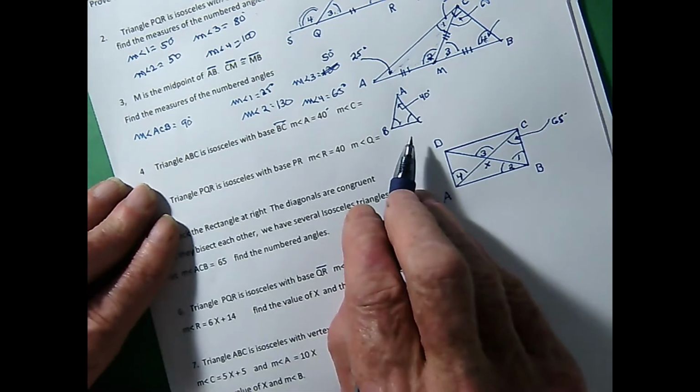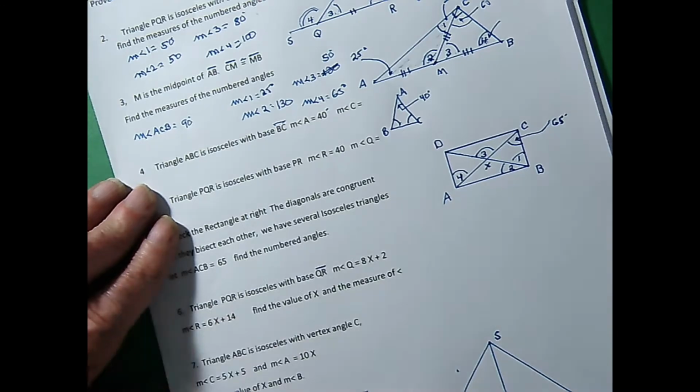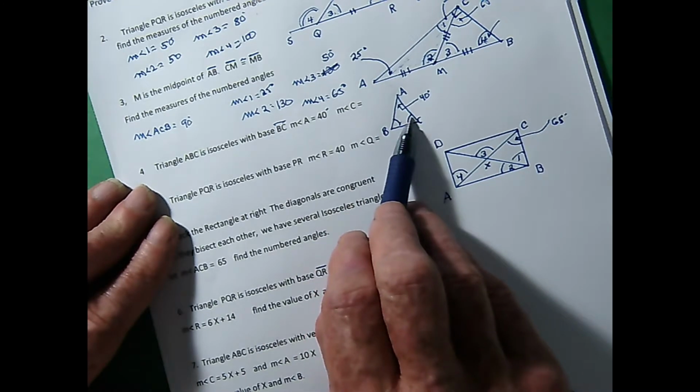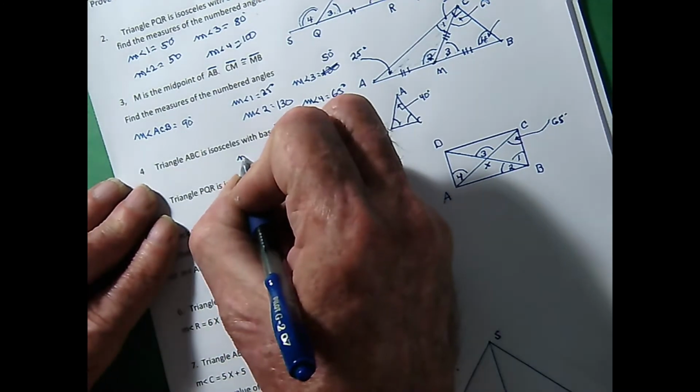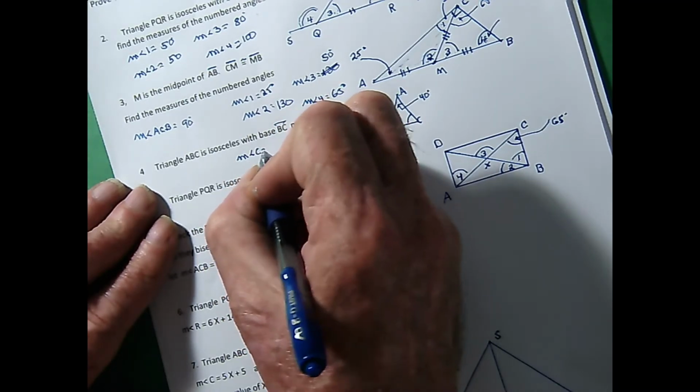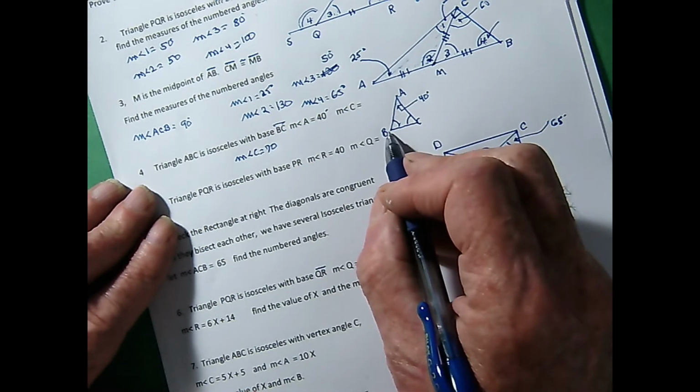I'm using the triangle sum theorem. I know all the angles will add up to 180. 40 went there. These have 140 to share, and they're going to share it equally. The measure of angle C would be 70, as would be the measure of angle B.